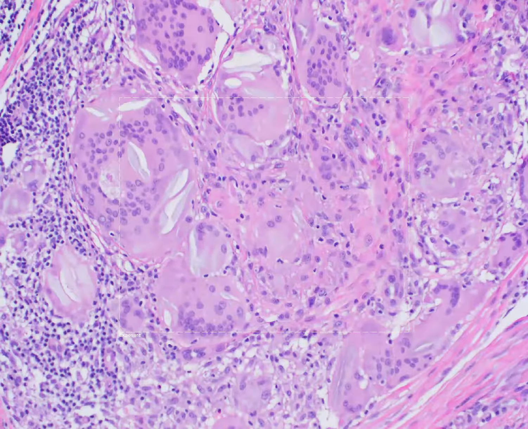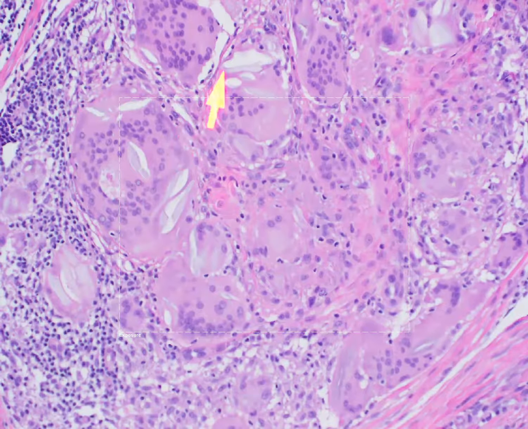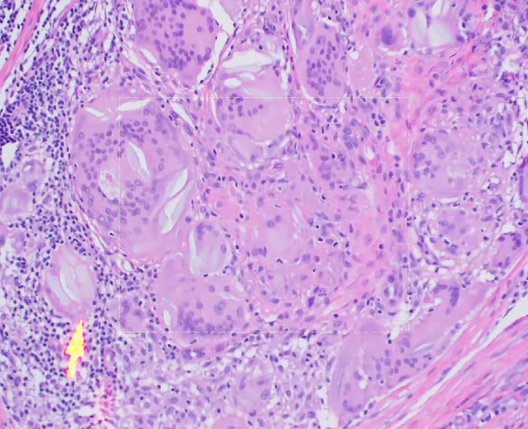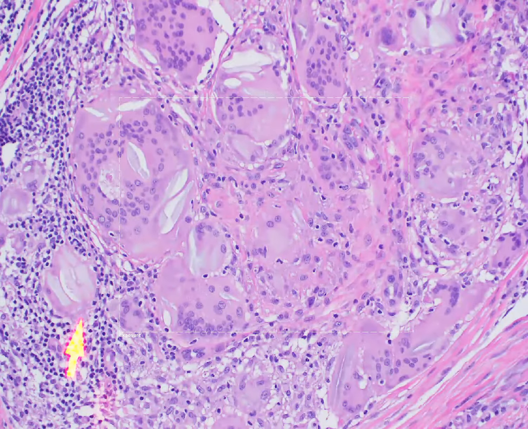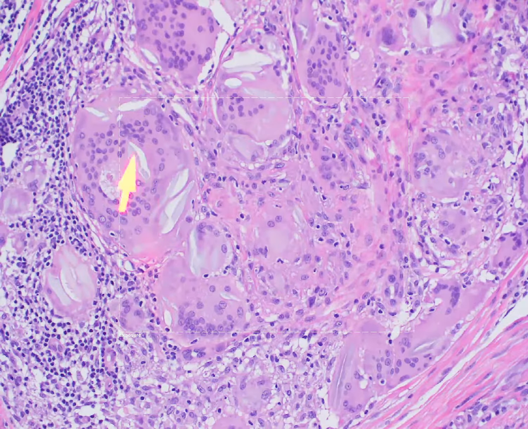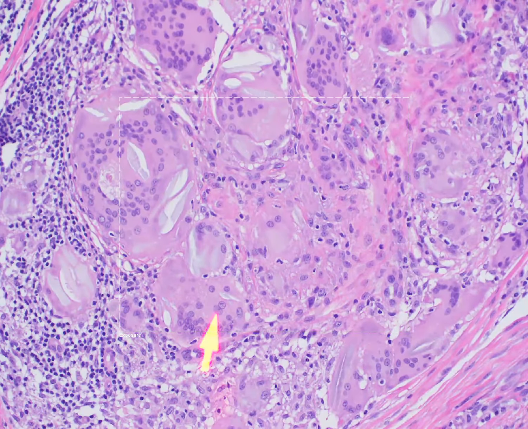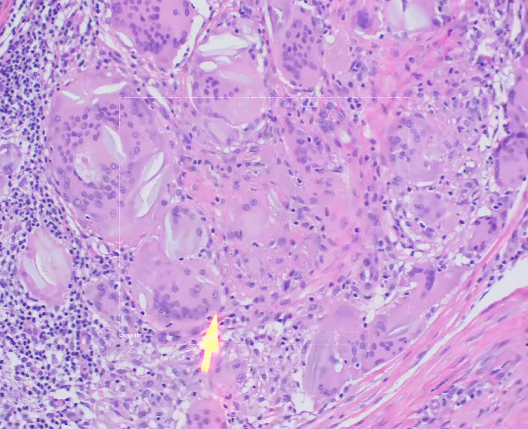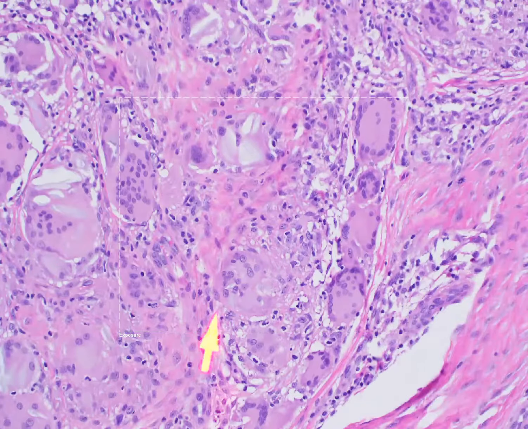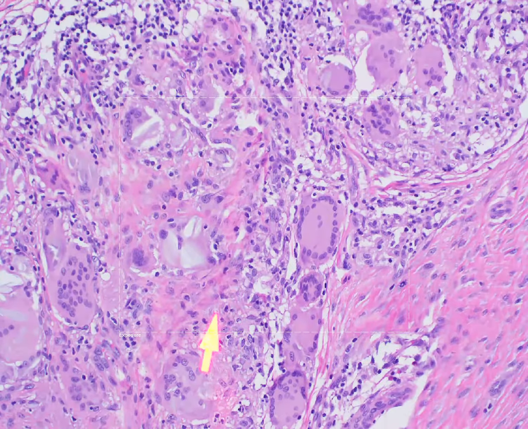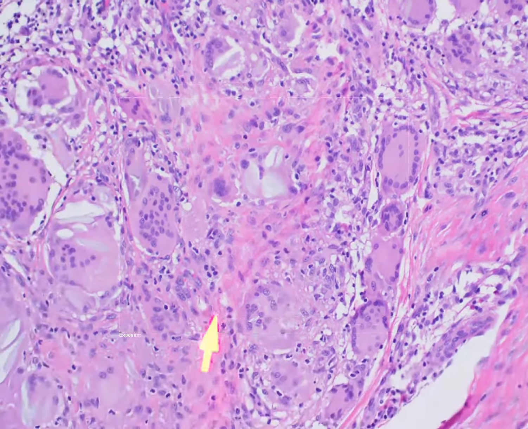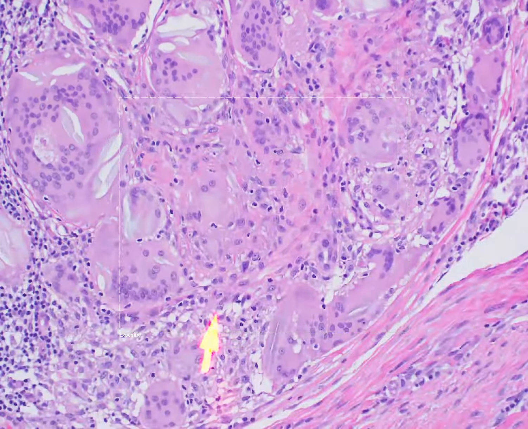If we go in on higher power, I wanted to show you what these are comprised of. These are multinucleated giant cells with multiple nuclei, and they have this blue-gray material that they've engulfed in their cytoplasm. Whenever you see epithelioid histiocytes or multinucleated giant cells like this, these cells exist to clean up debris. They clean up the tissue, and they ingest exogenous and endogenous foreign body material.